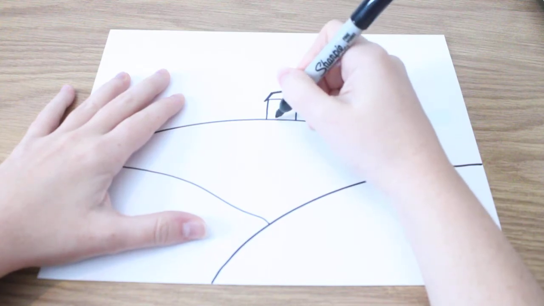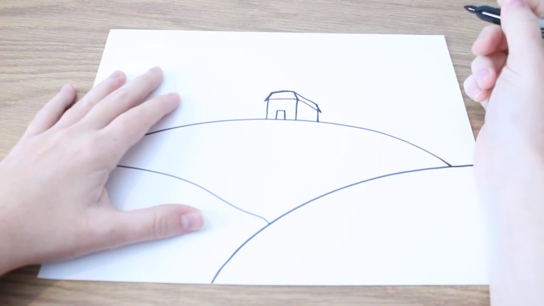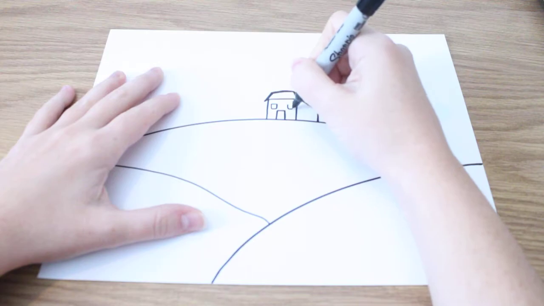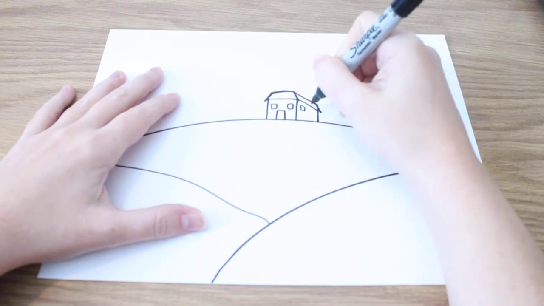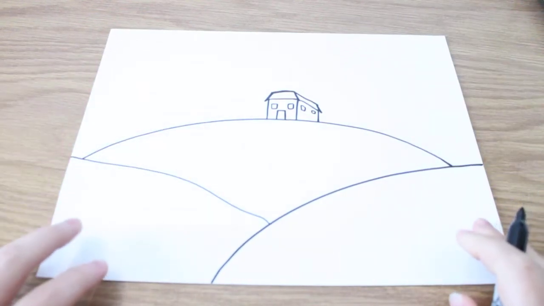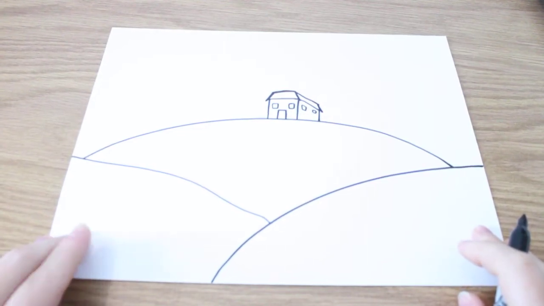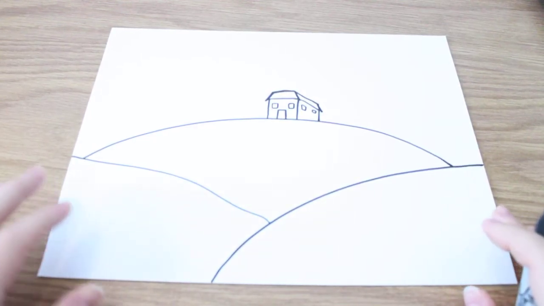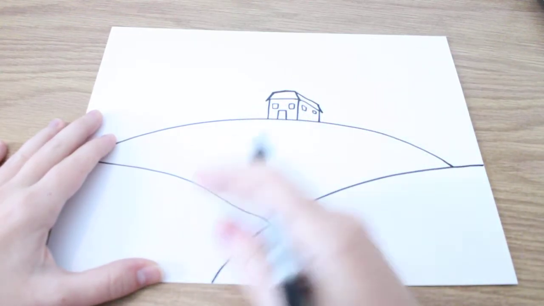Okay, now we'll put little details like a door and some little windows. Now to help with this 3D look, we're going to make like a path that's coming towards us on the hill.